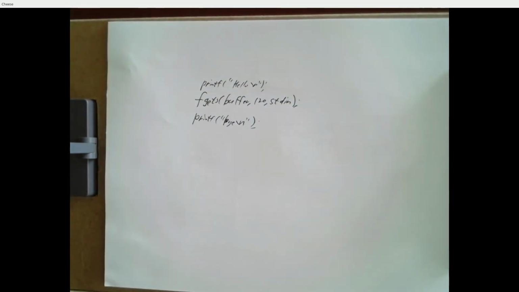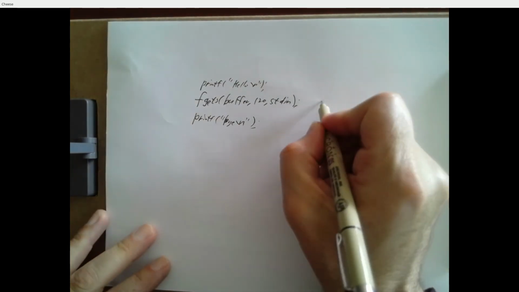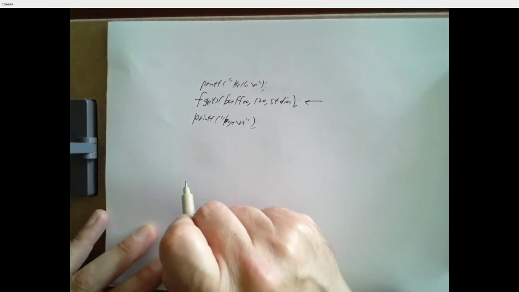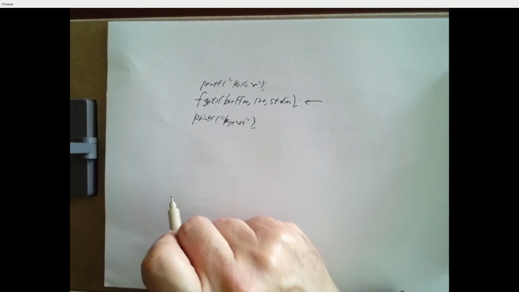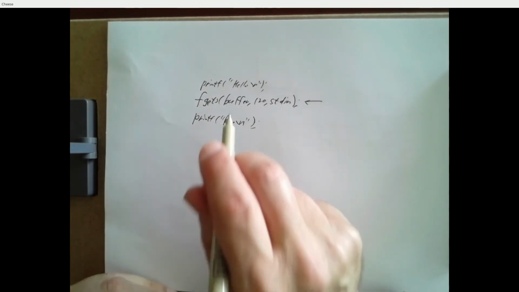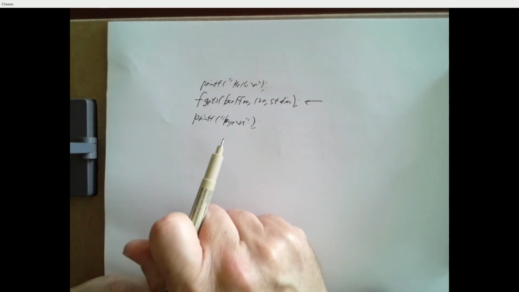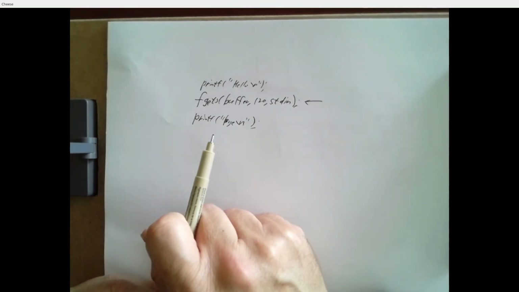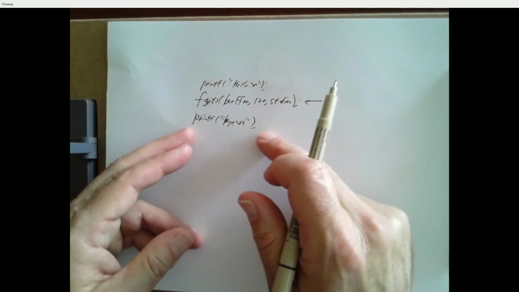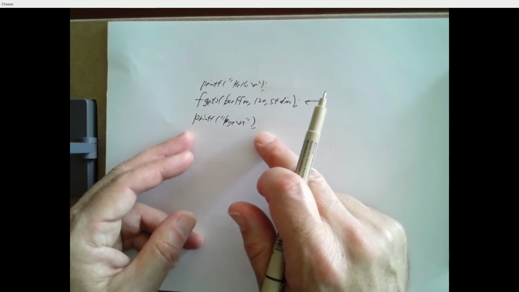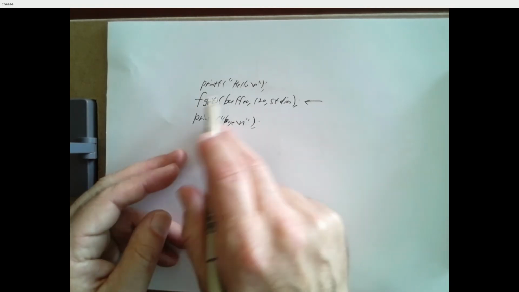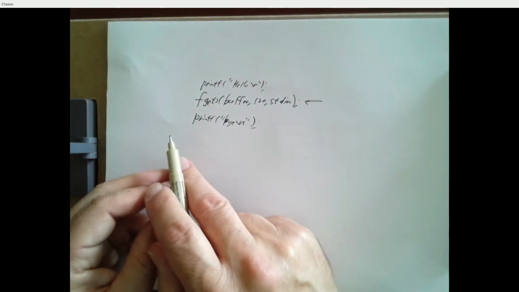Here's the thing with doing input in most languages. When you get to this line of code where it says fgets, your program is not going to make any more progress until the user hits the enter key. There's a line right here waiting to print something out, but that code does not execute because you're stuck inside this call to fgets.